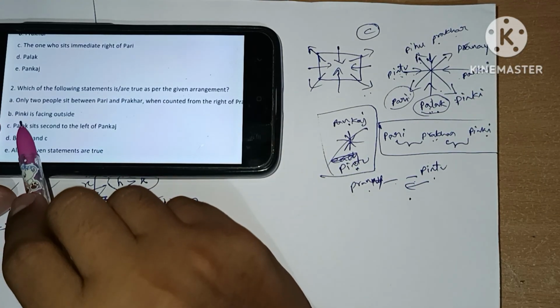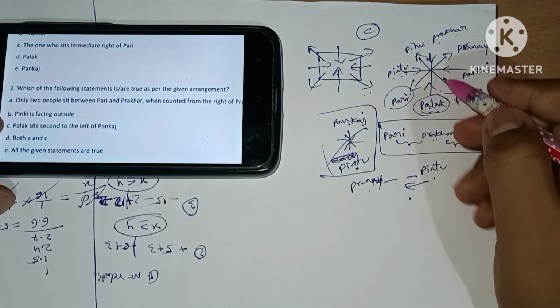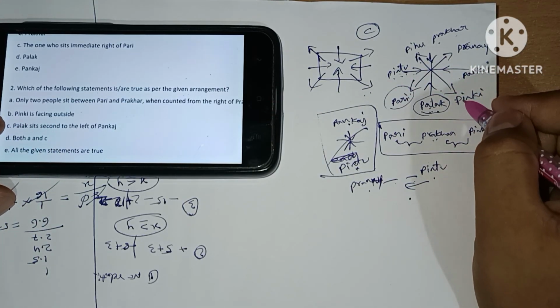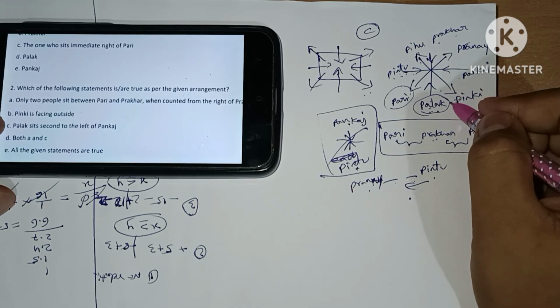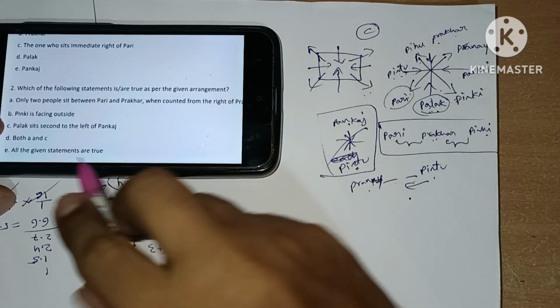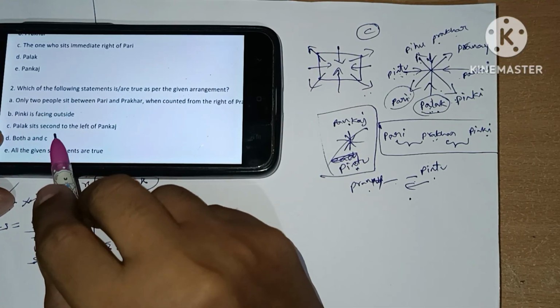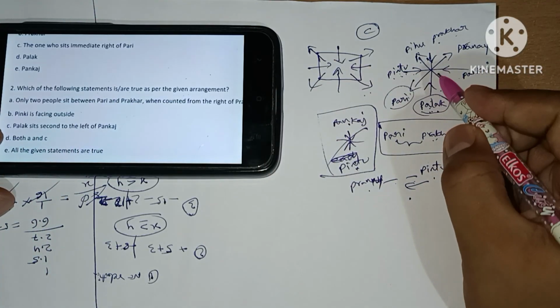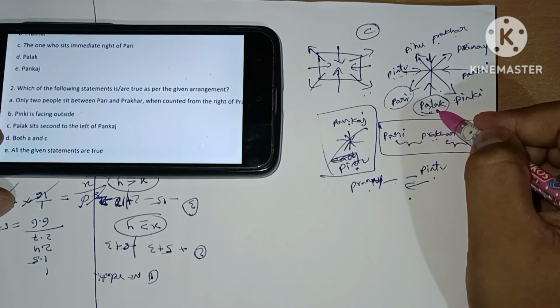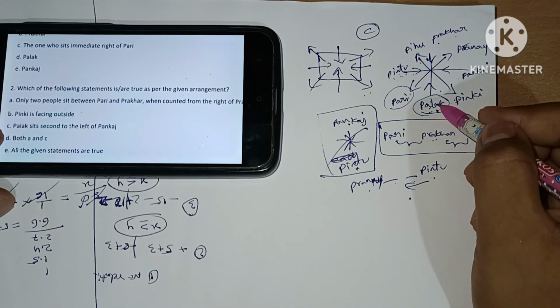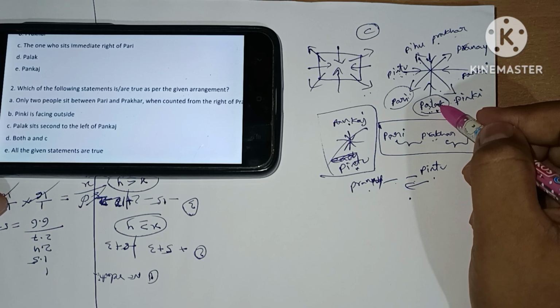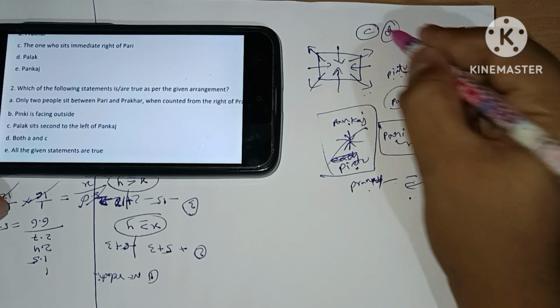Option B says that Pinky is facing outside. Pinky facing outside means here Pinky is facing out, but the actual position is that Pinky faces inside. So the second one is false. Third one, Palak sits second to the left of Pankaj. Yes, it is true. So A and C are true. Both A and C are true. Option D is our answer.